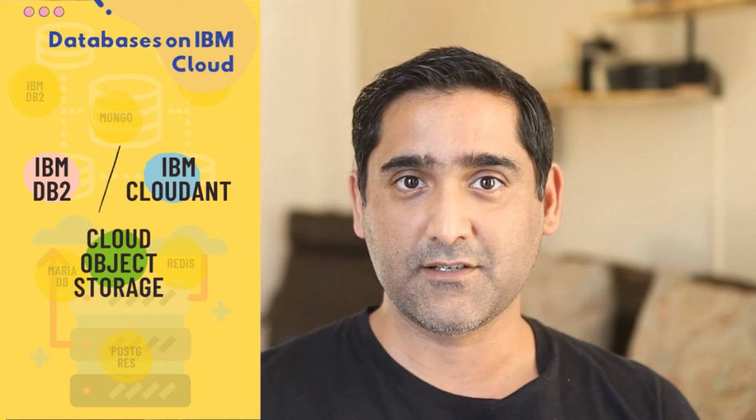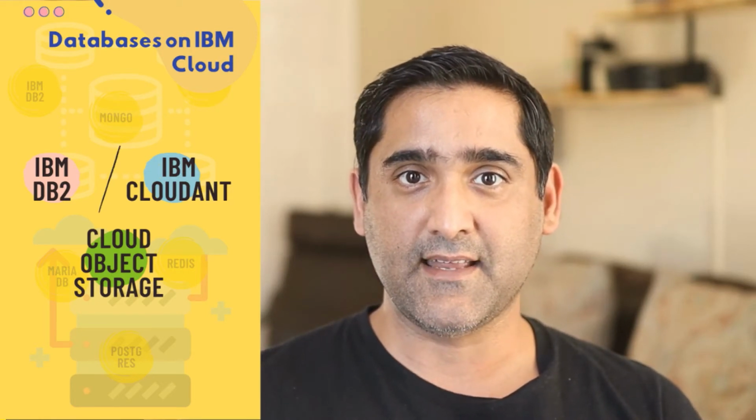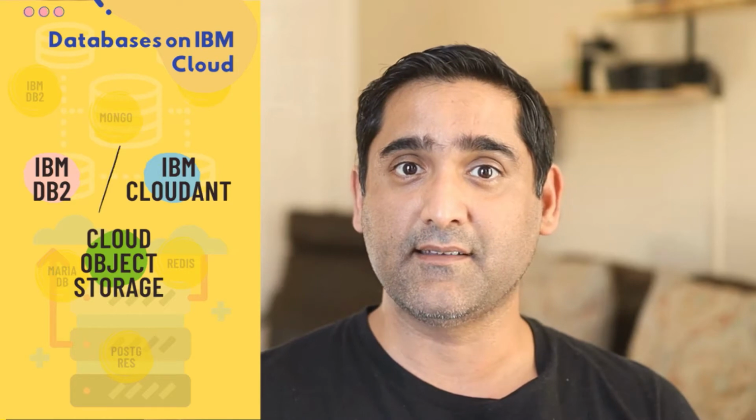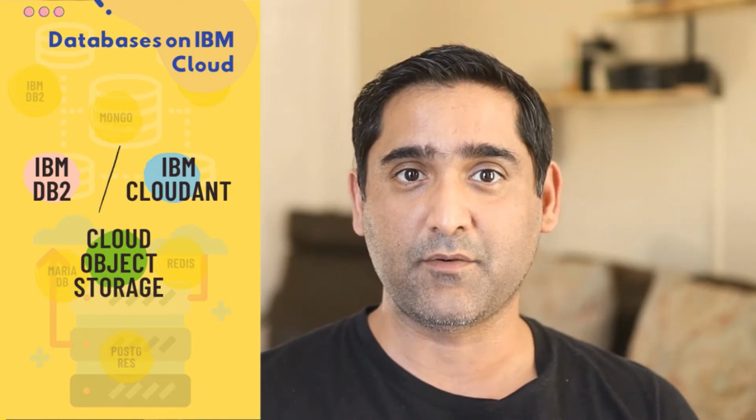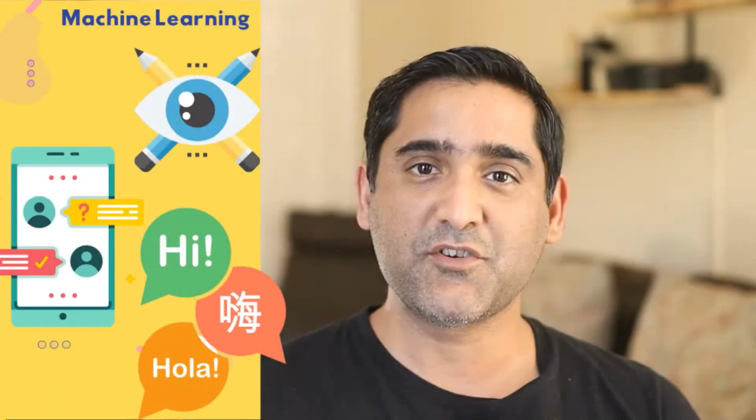Finally, for any other unstructured data like pictures, videos, or audio files, you can use IBM Cloud Object Storage. IBM Cloud Object Storage is S3-compatible storage that organizes your data in buckets and provides a secure API for read and write operations. Let's talk about machine learning.